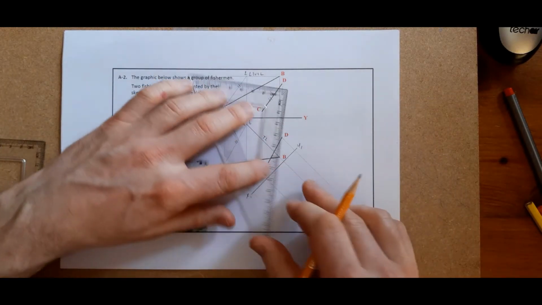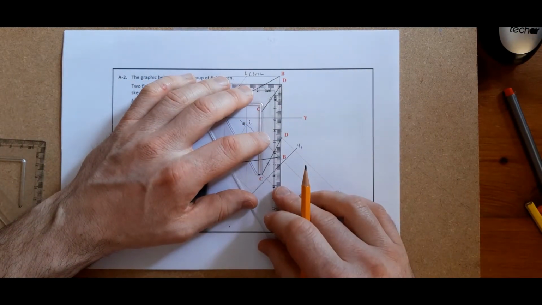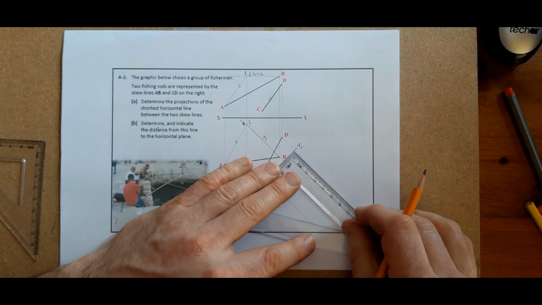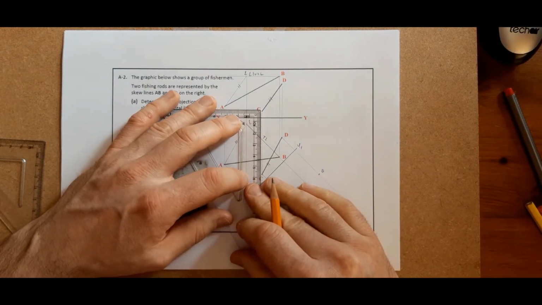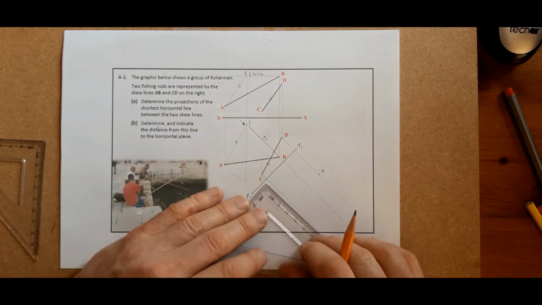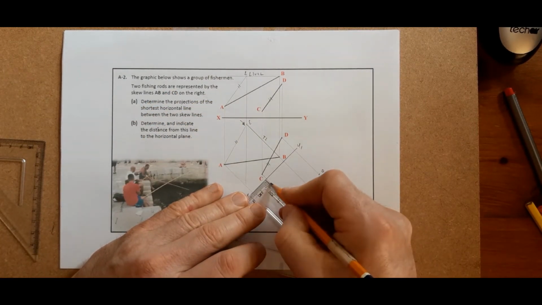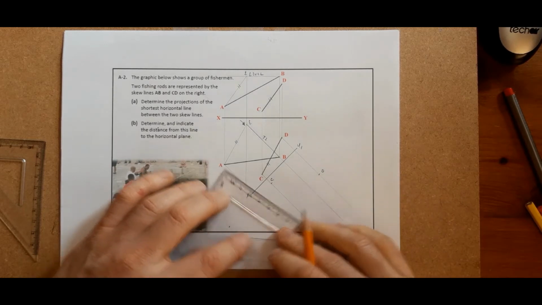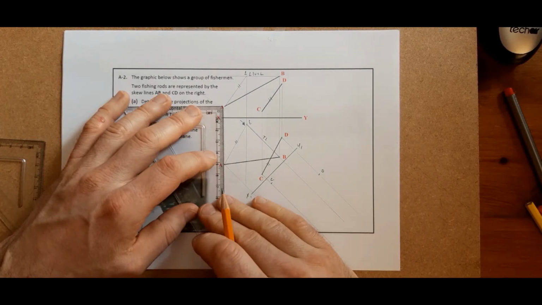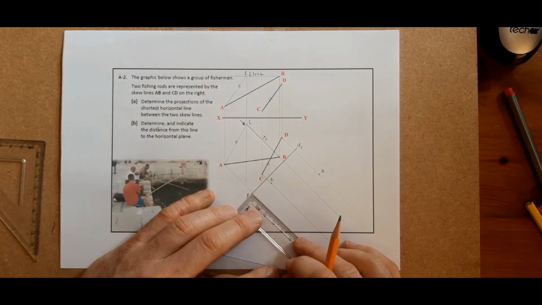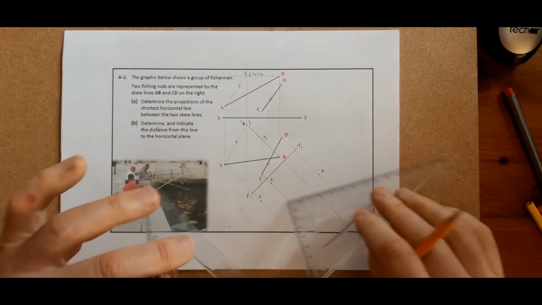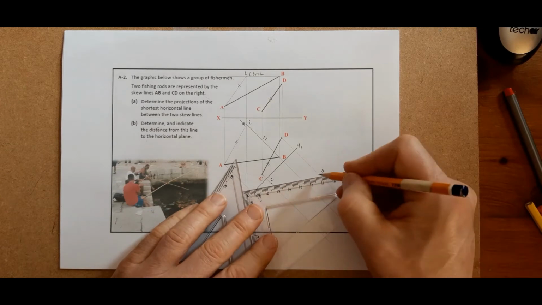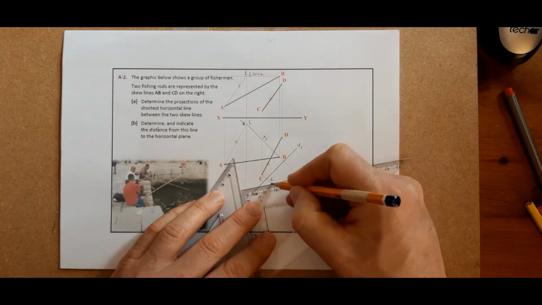Now 2 views back, so we're getting all our distances from the elevation. Now you could measure off a fourth point.